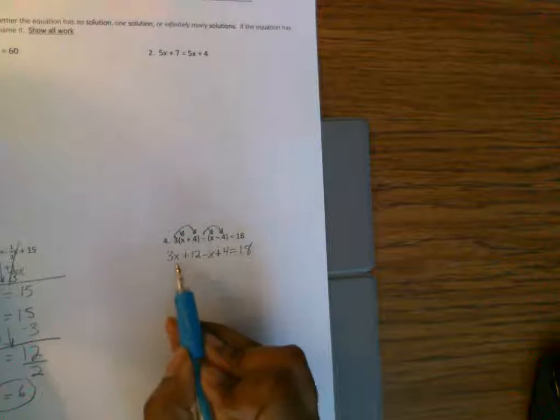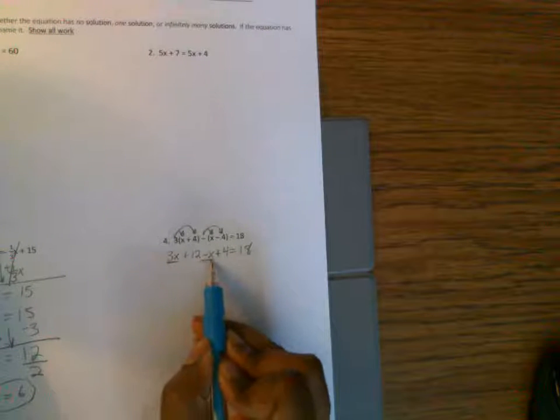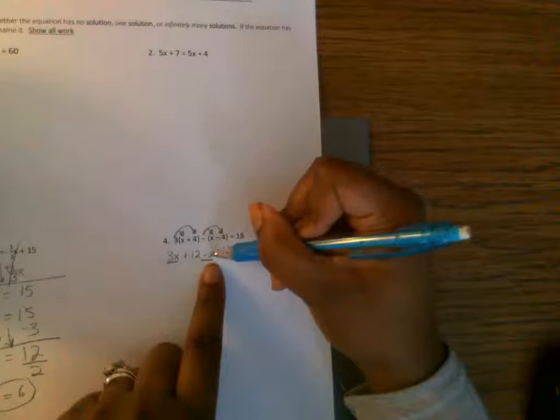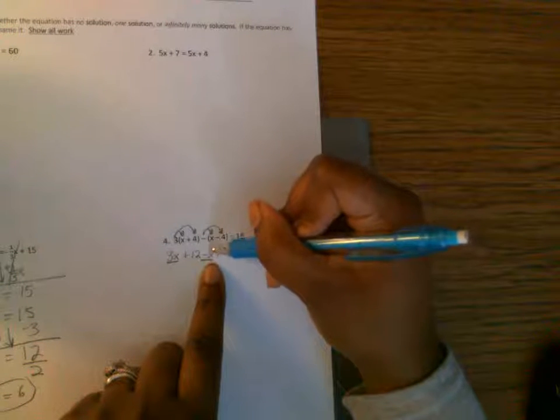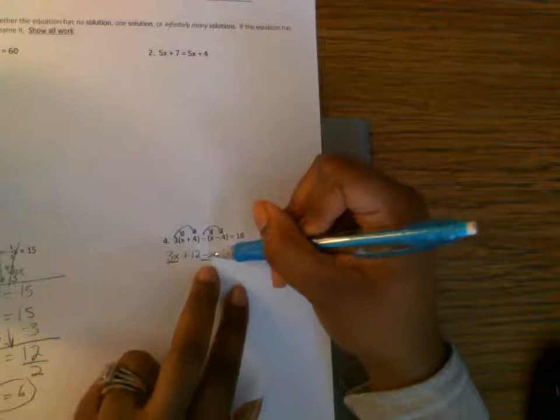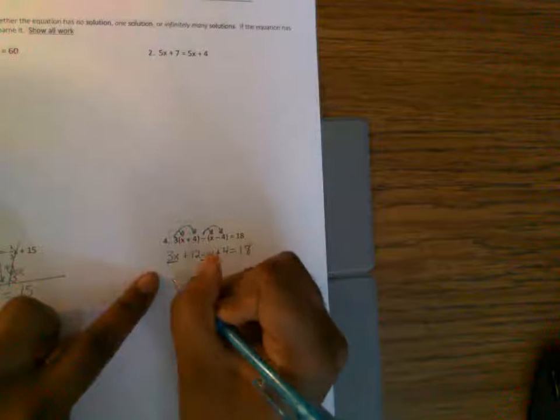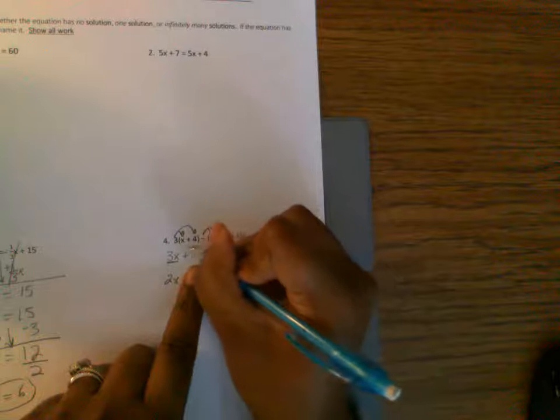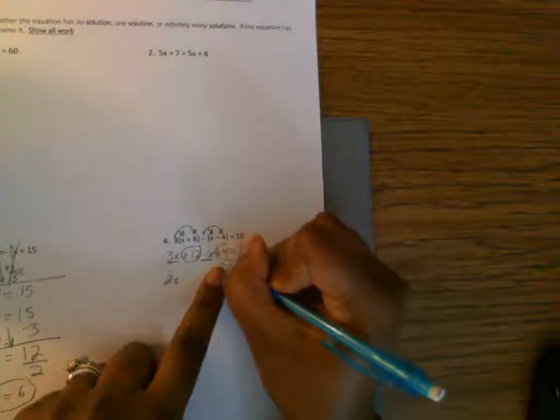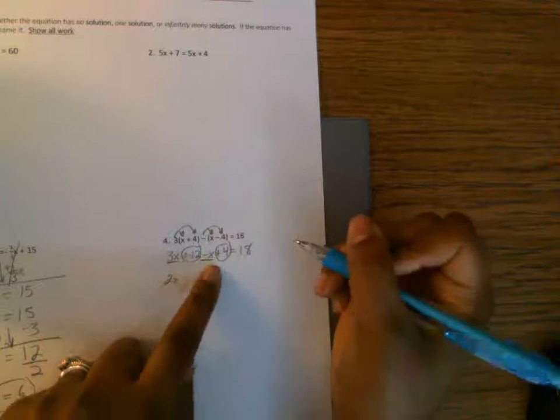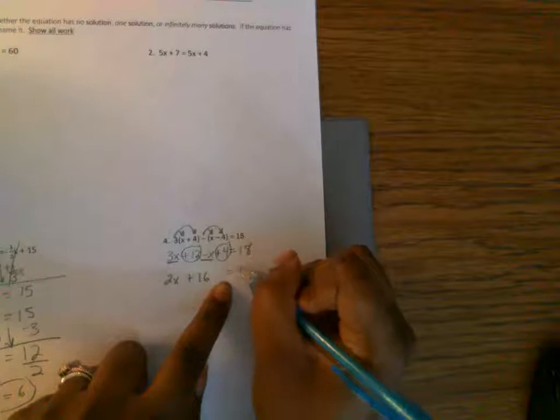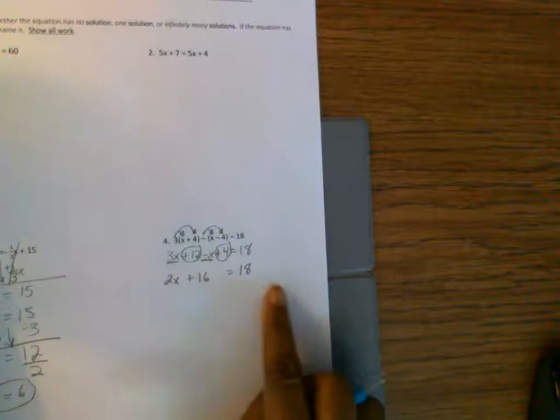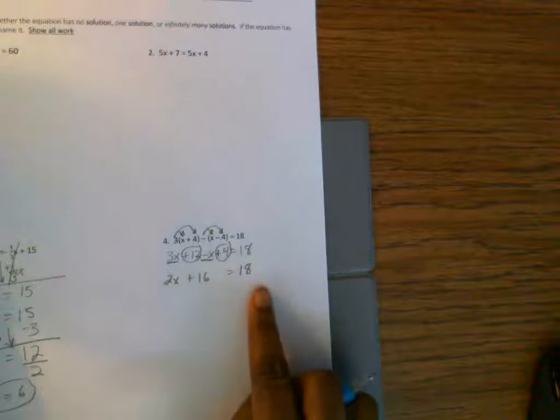Okay. Now, what do you do, Miss Reyes? You're going to combine the terms that are alike. So I'm going to combine my x's together. Remember that since this is just a negative in front of this x, this is really negative 1. So when I combine 3x minus a negative 1x, that gives me 2x. When I combine a positive 12 plus a positive 4, that's going to give me a positive 16. Now here we should be able to solve this. We're going to subtract 16 on both sides. Then we're going to divide by 2.